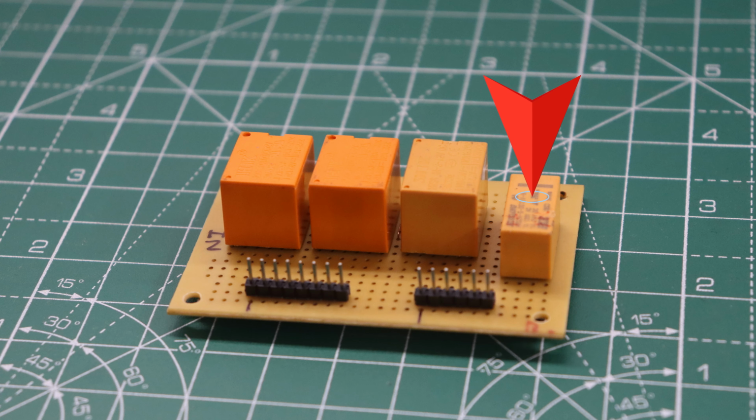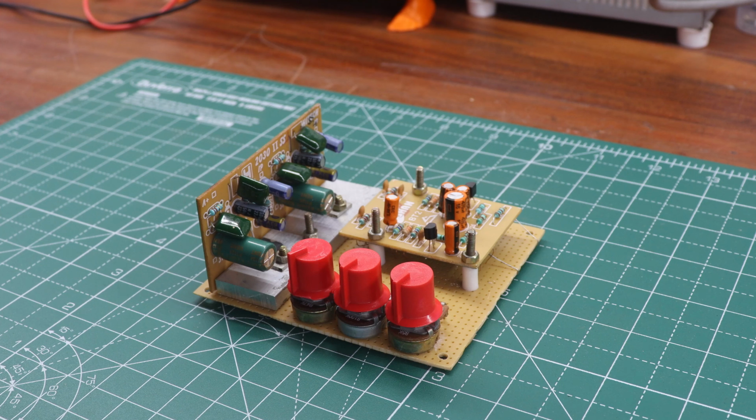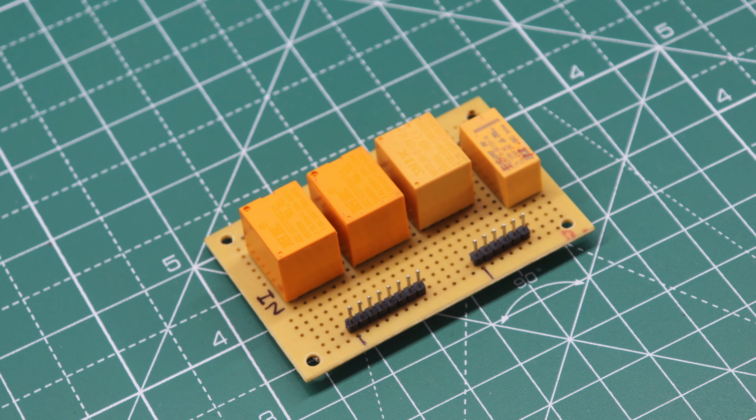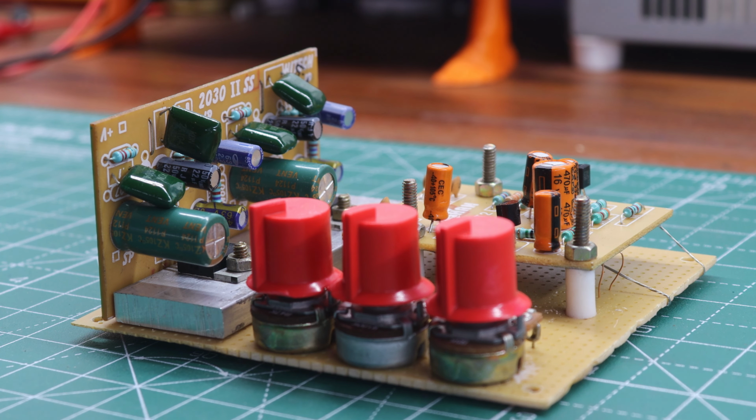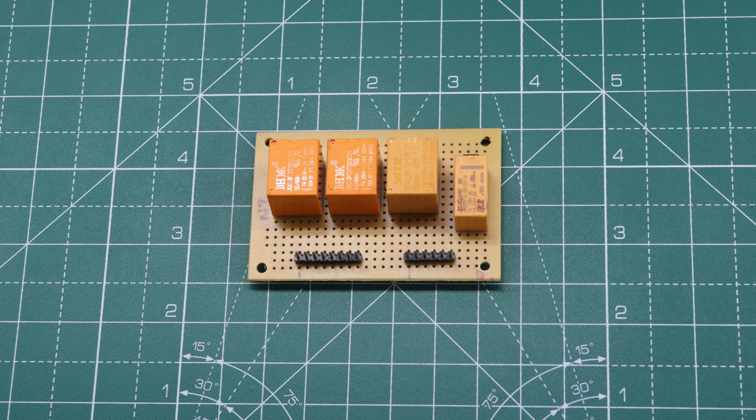The fourth relay serves a specific purpose in this project. Its role is to switch the amplifier module sections. Without the use of the fourth relay, if power is directly applied to the amplifier module, it would continuously operate and produce noise. To prevent this, the fourth relay is used to switch the amplifier module on and off only when the doorbell is pressed.